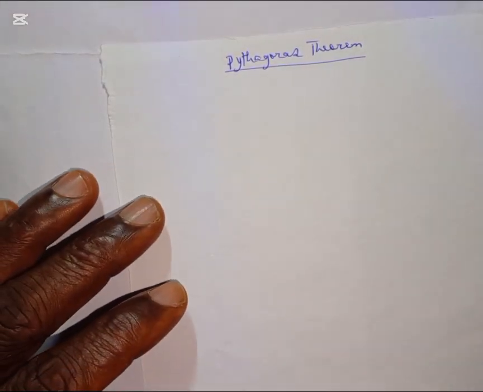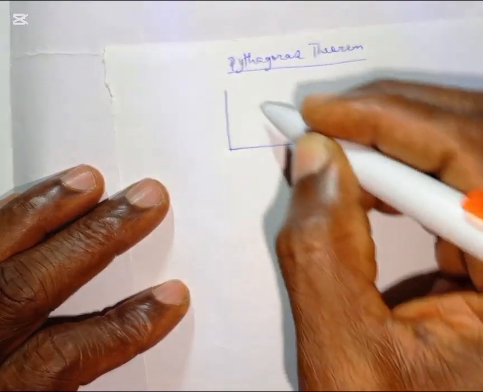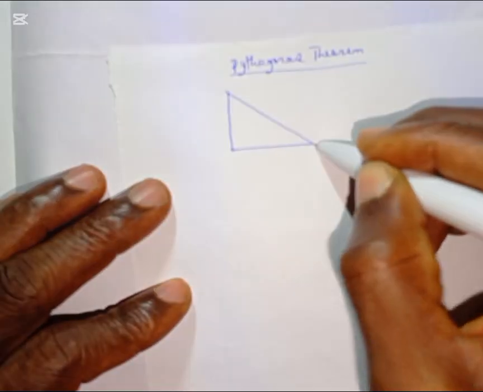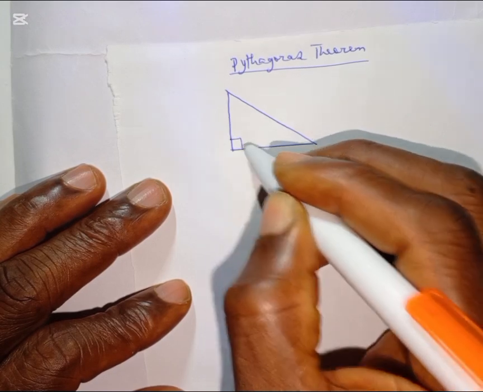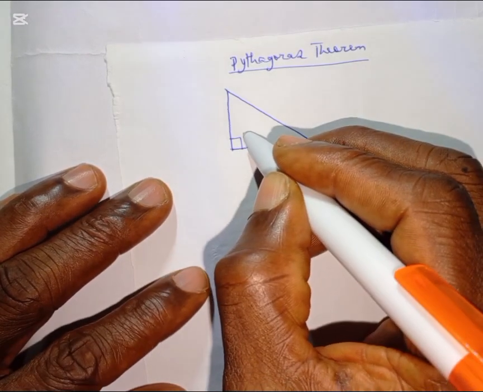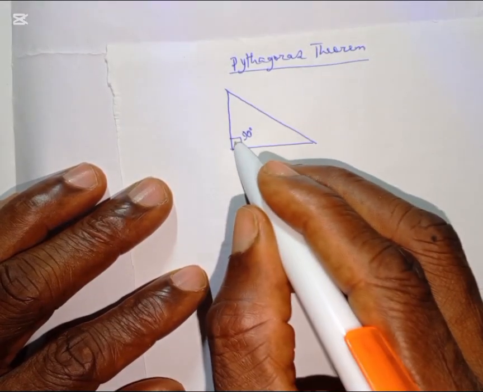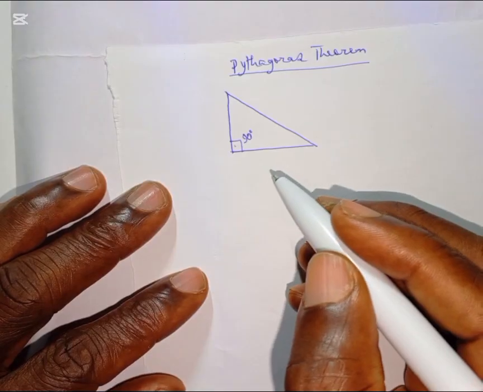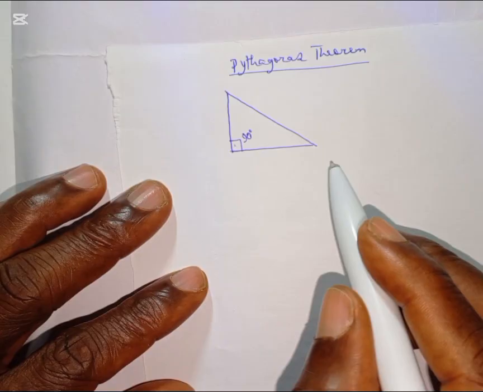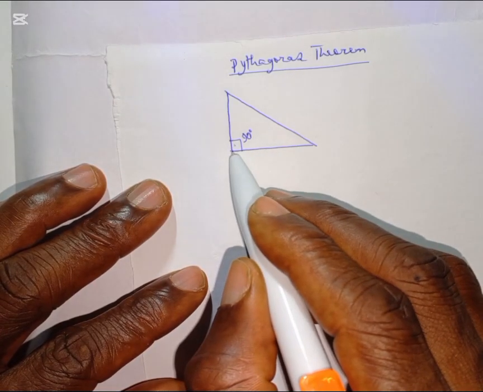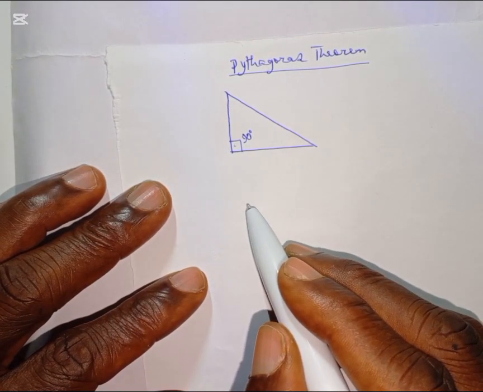Let us take this as our right angle triangle. Let's take this as the right angle point where you have the 90 degrees. This point is always 90 degrees in angle. This line that is the longest line is called the hypotenuse, and this line is called the adjacent, and this line is called the opposite.